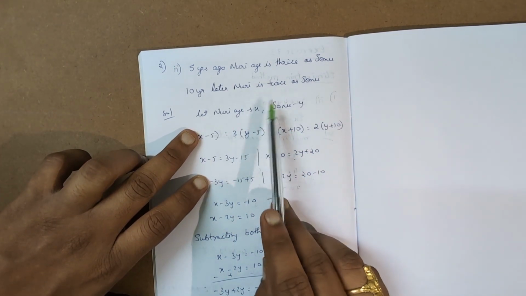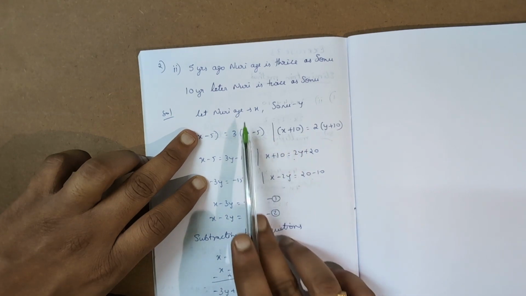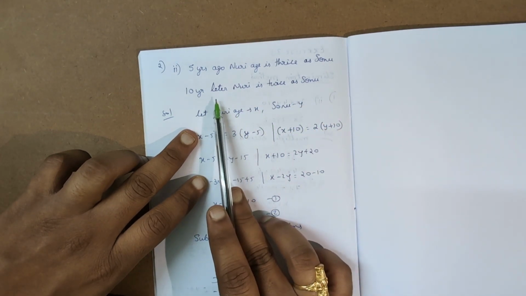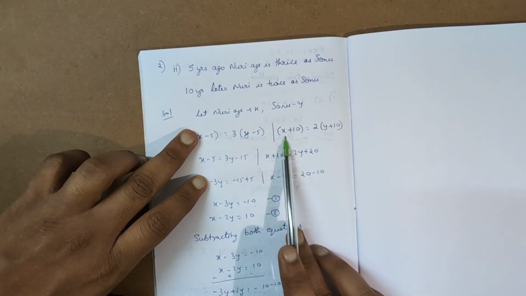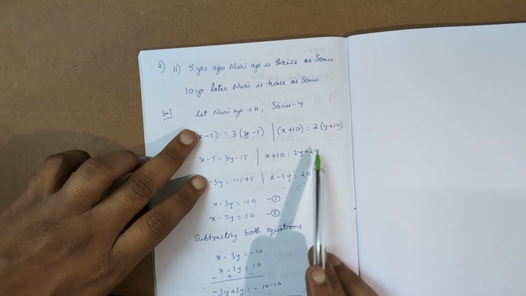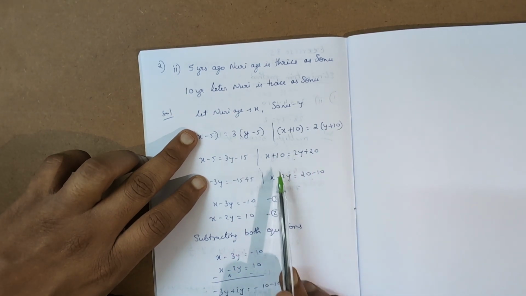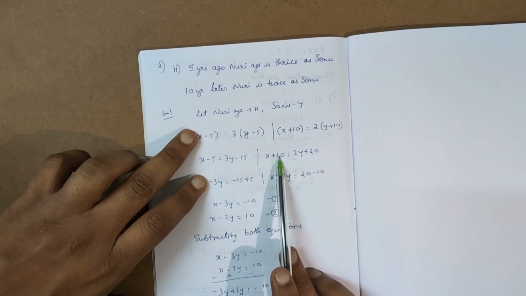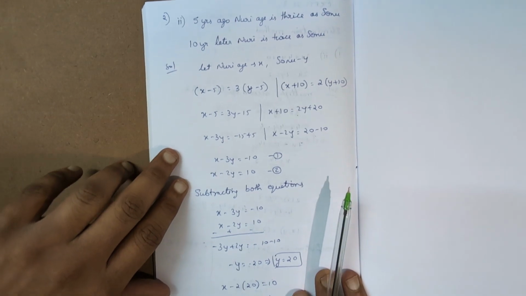What about the second condition? 10 years later, Nuri's age will become x plus 10, and Sonu's age will become y plus 10. What is the relation mentioned? 10 years later, Nuri's age is twice that of Sonu. So Nuri's age 10 years later equals 2 times Sonu's age. So x plus 10 equal to 2 into y is 2y, 2 into 10 is 20. Move the y variable to the left side, it will become x minus 2y equal to 20, minus 10. So x minus 2y equal to 10 is the second equation.